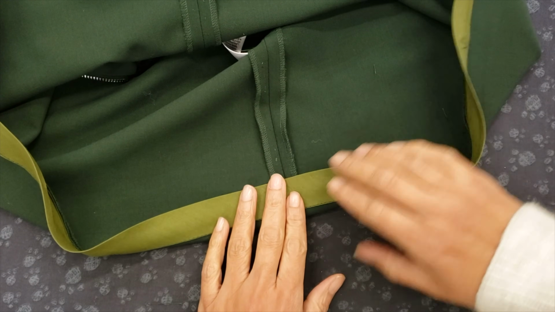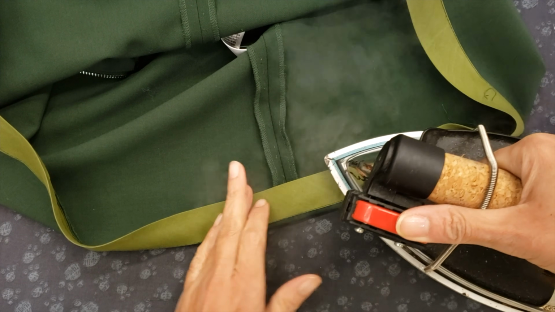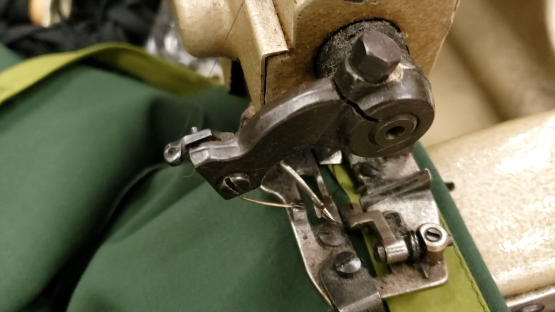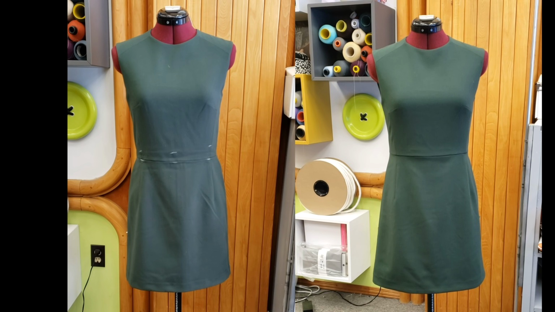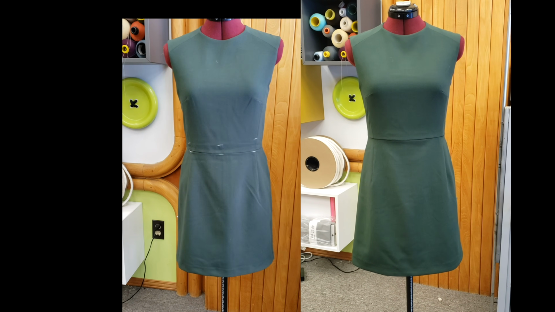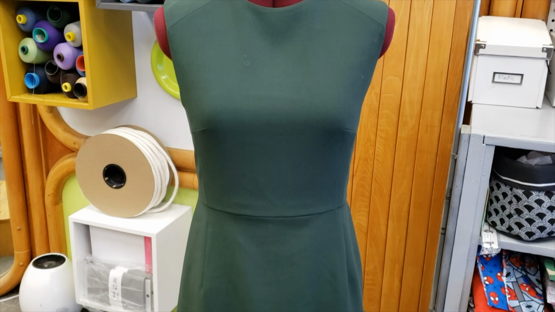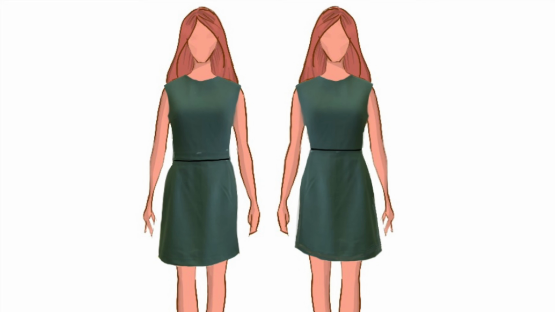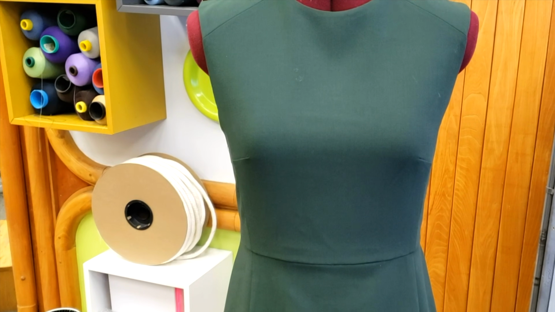Remember that I'm not ironing, I'm just steaming. And I will finish the hem and the dress is all done. As you can see, the before and the after, and even for the mannequin it looks better, but for my customer it will look way better.